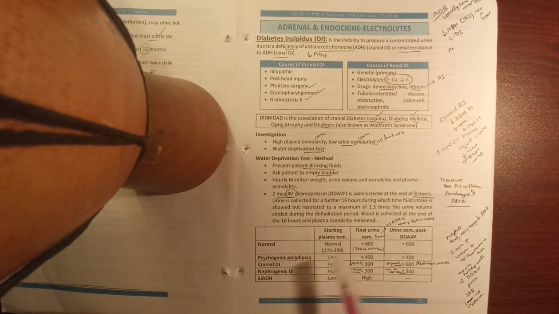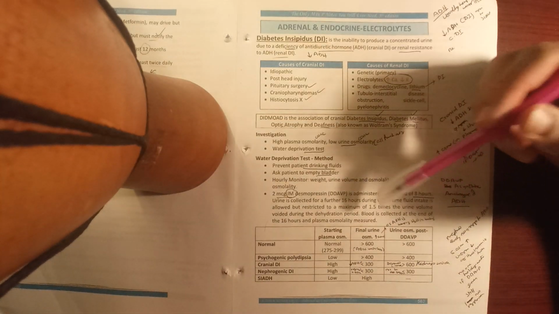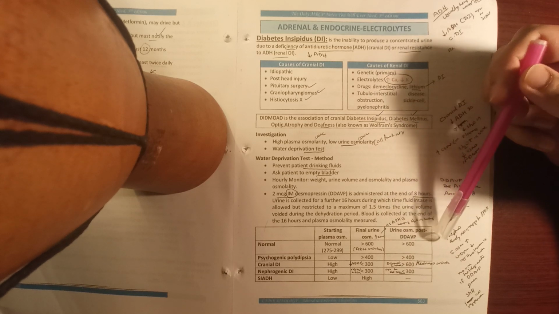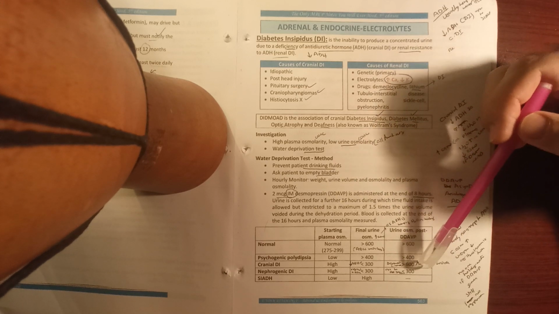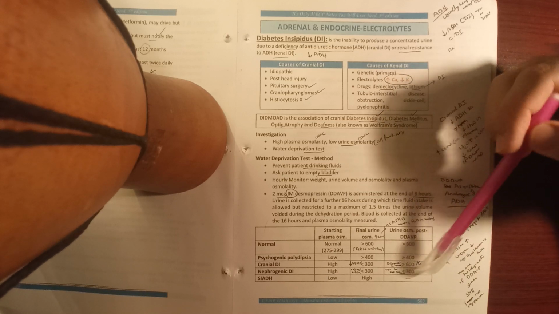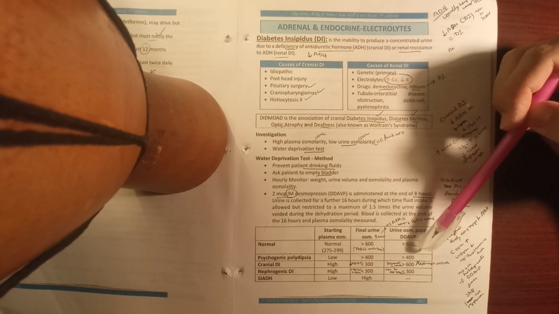More than 400, same. Cranial DI, that is when there's lack of ADH. Starting plasma osmolarity is high, and since there's no ADH coming up, the final urine osmolarity is less than 300, it's low. And after giving IM desmopressin, it goes to normal again, more than 600. Since the kidney works but there is no ADH, it goes back to normal.